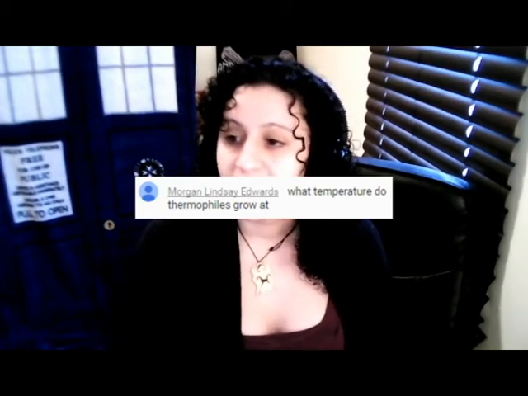Morgan asked, what temperatures do thermophiles grow at? Without looking it up in a definition and going entirely from memory, thermophiles are extreme heat ones, so I would guess something that's supposed to kill off a bacteria is at 60 degrees. It's supposed to cook it completely, so I would say anything approaching or after 60 degrees. But I would recommend to look it up in your textbook to see what answer they're going to go by on the exam.